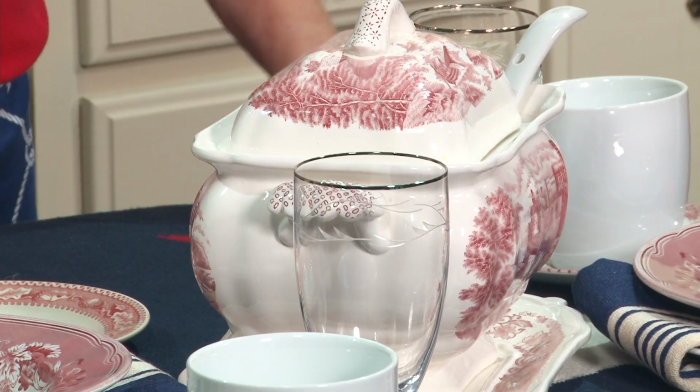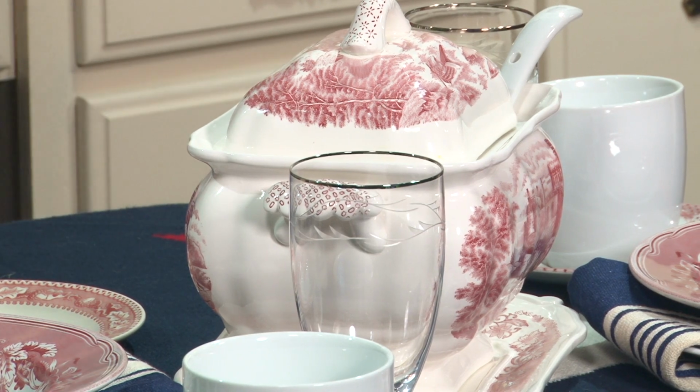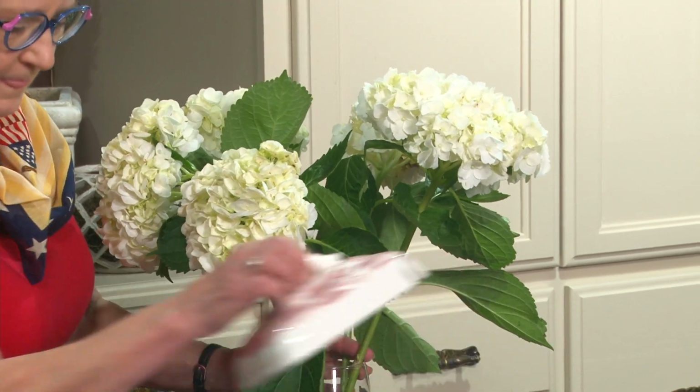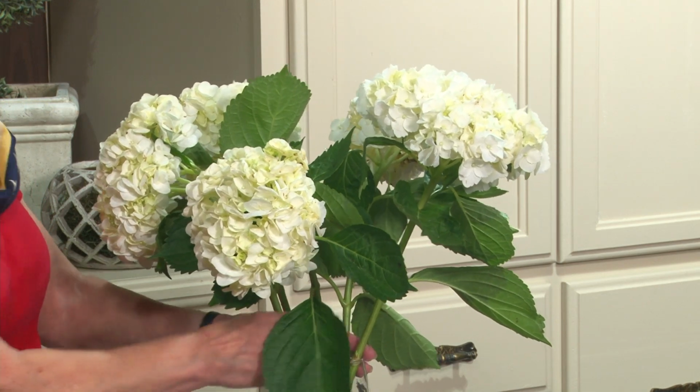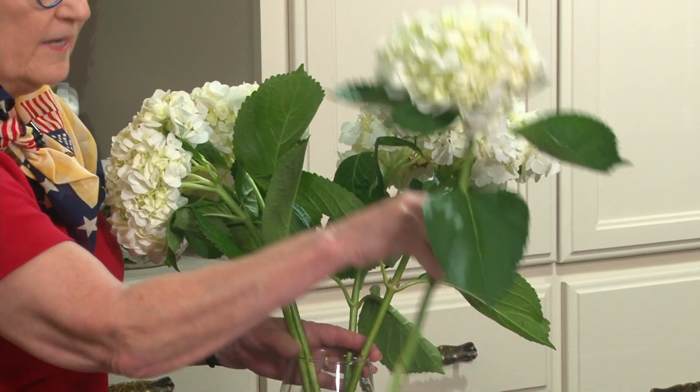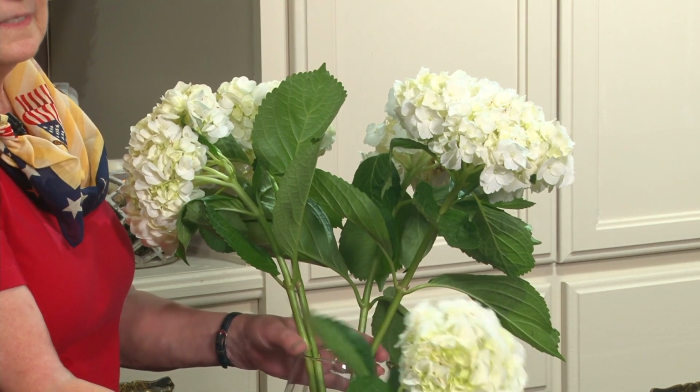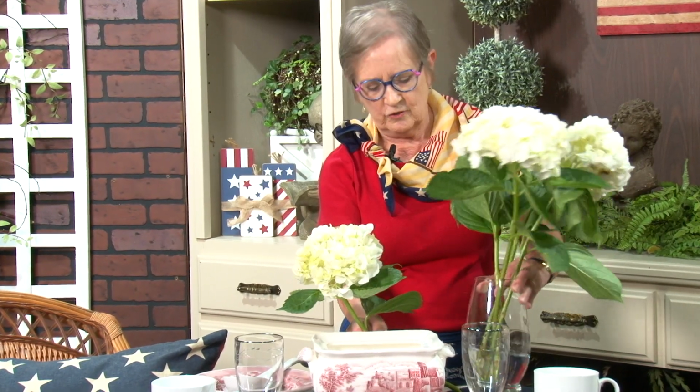So very simple. And then you could add your flowers. Now, the other thing you could do with the soup tureen is use it as a centerpiece. So take these things out, cut down your hydrangeas, and put them right inside. And you could create a beautiful centerpiece.